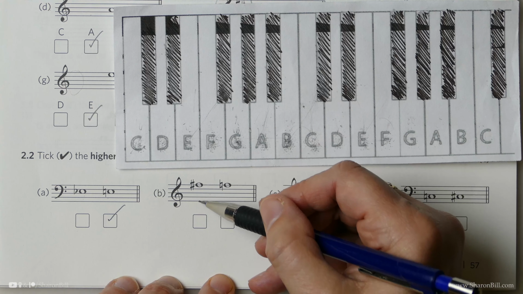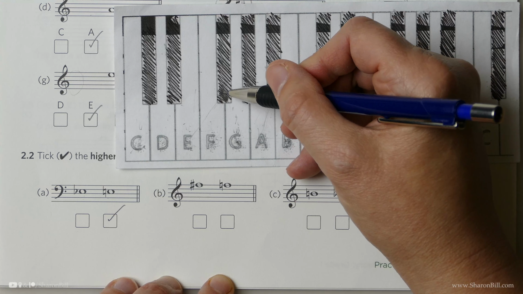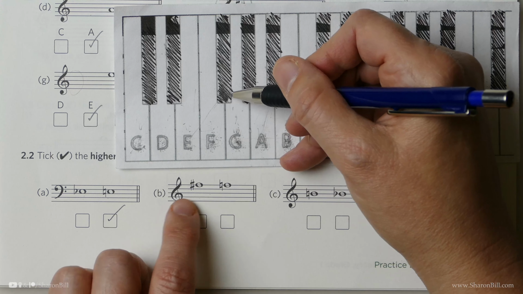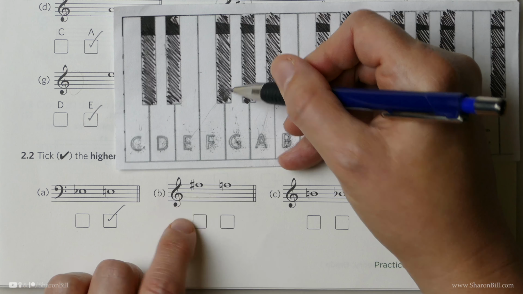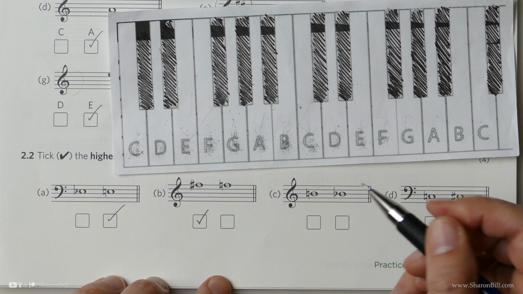Here we have every good boy deserves football. In the treble clef we have an F sharp and an F natural, so of course the sharp raises, and so therefore the sharp should be the higher one.